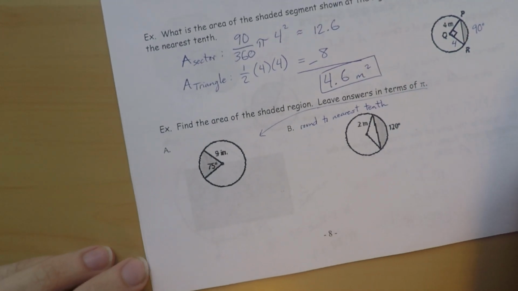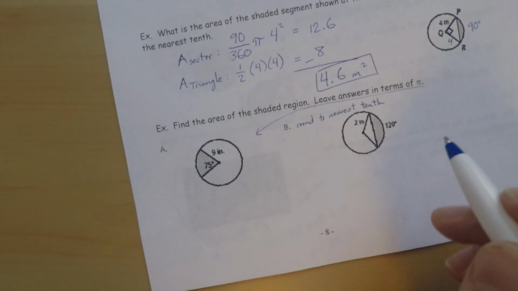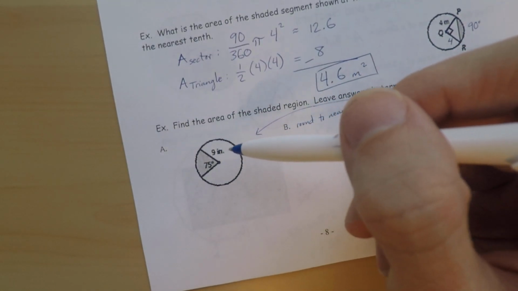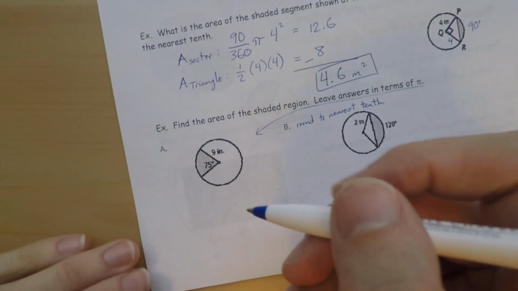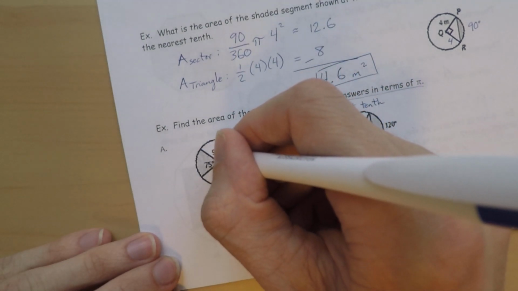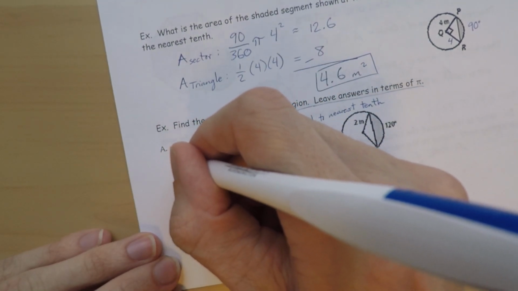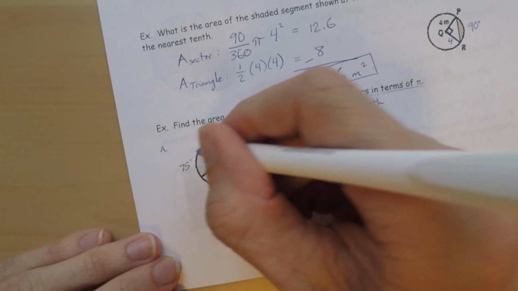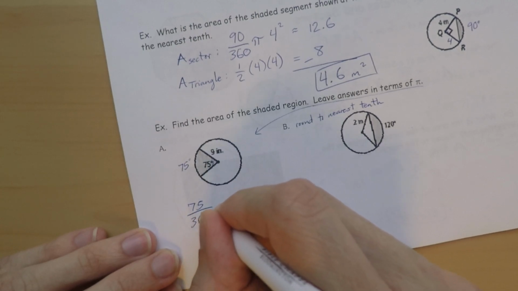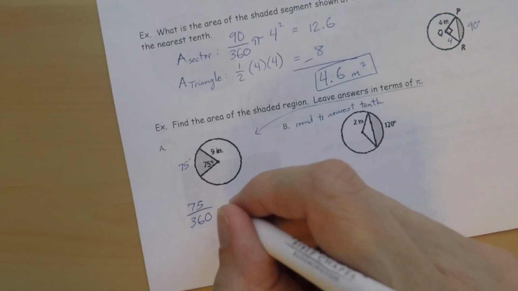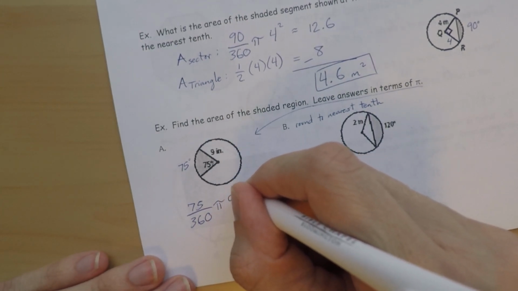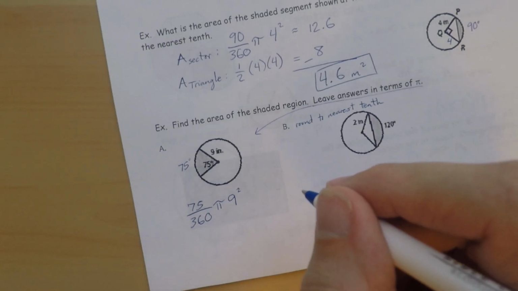So for part A, we will leave our answer in terms of pi. We're finding the area of a sector, a pizza slice. For the area of a sector, I need to know the measure of my arc. In this case, they gave me the central angle again. The central angle and the measure of the arc are one and the same. So the area is 75 out of 360 degrees times pi times my radius squared. My radius is 9, so 9 squared.